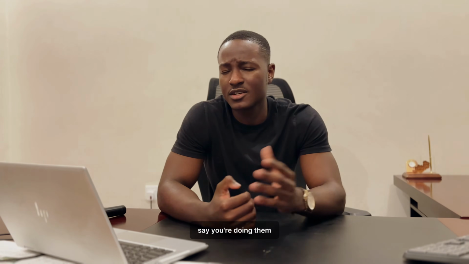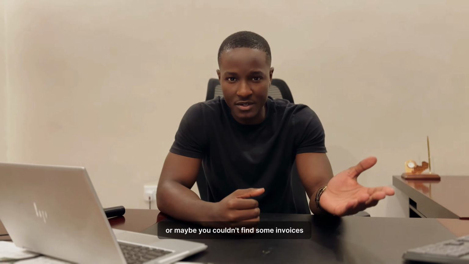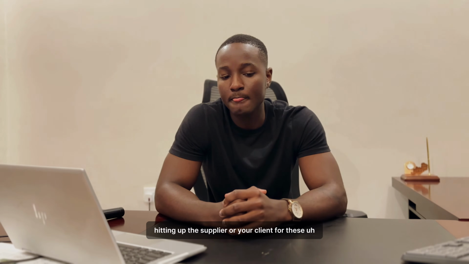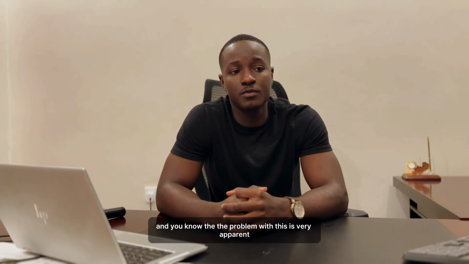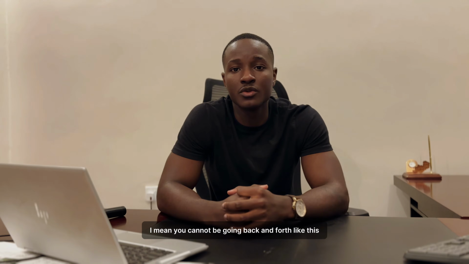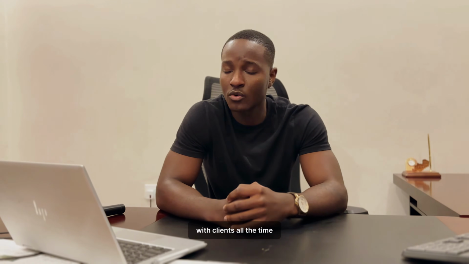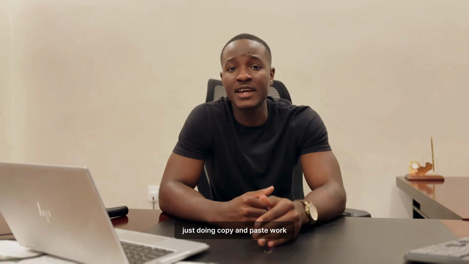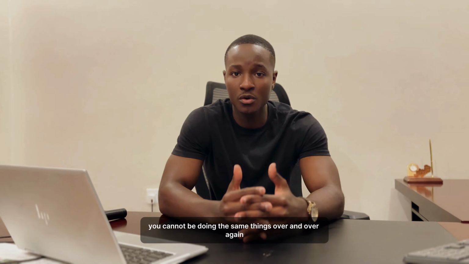Or maybe you couldn't find some invoices, so you're manually hitting up the supplier or your client for these invoice documentations. The problem with this is very apparent. You cannot be going back and forth like this with clients all the time. You cannot be just doing copy and paste work for these working papers. You cannot be doing the same things over and over again.